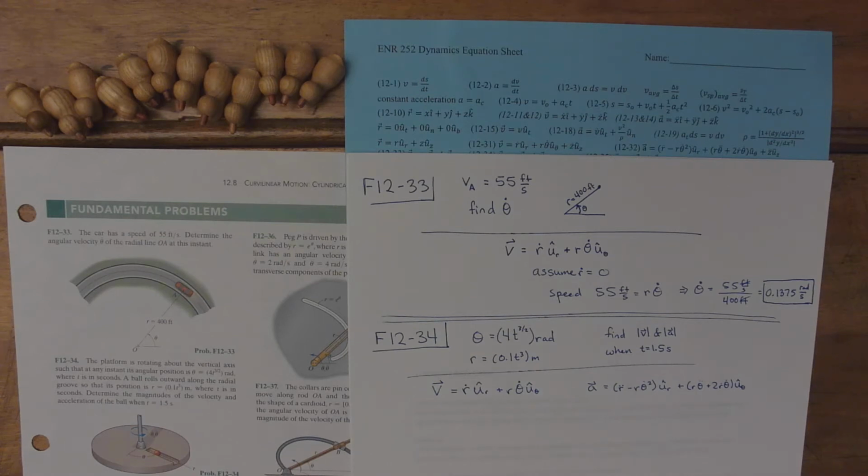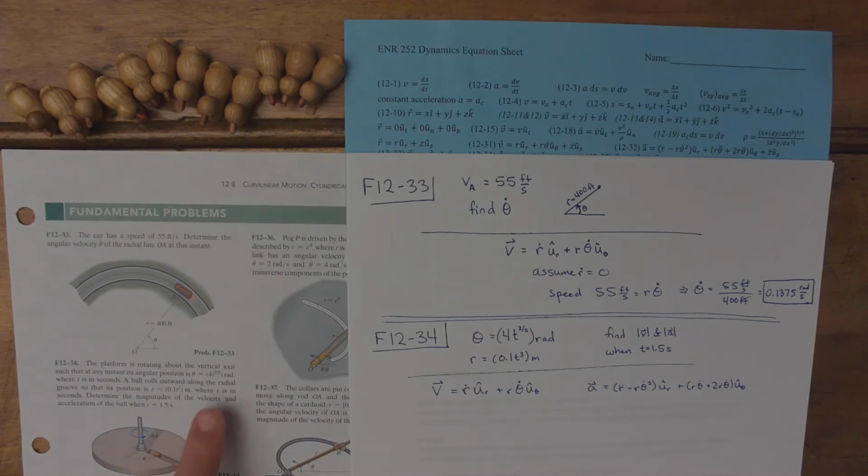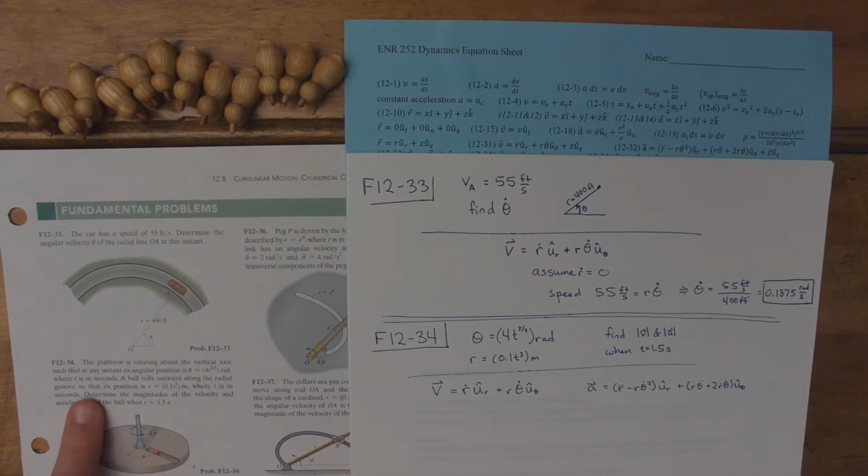This is Fundamental Problem 34 from Chapter 12. The platform is rotating about the vertical axis such that at any instant its angular position is theta equal to 4 times t to the 3/2 in radians, where t is in seconds. A ball rolls outward along the radial groove so that its position is r equal to 0.1 times t cubed in meters when t is in seconds.